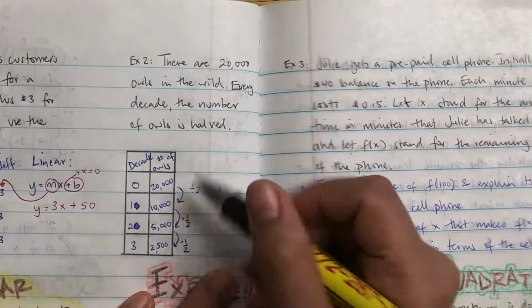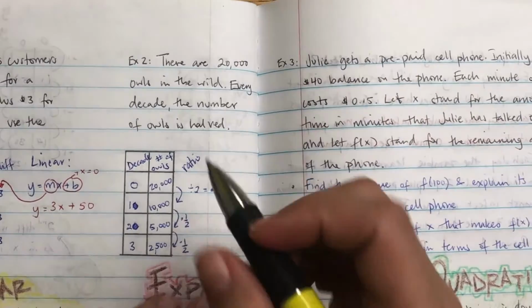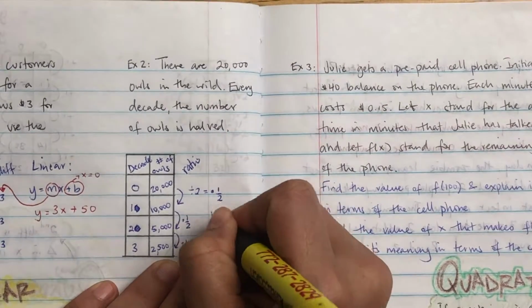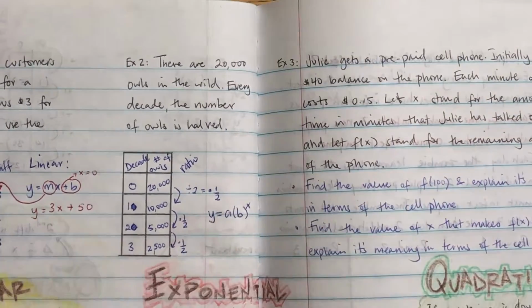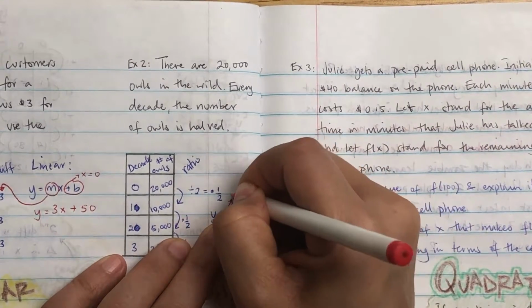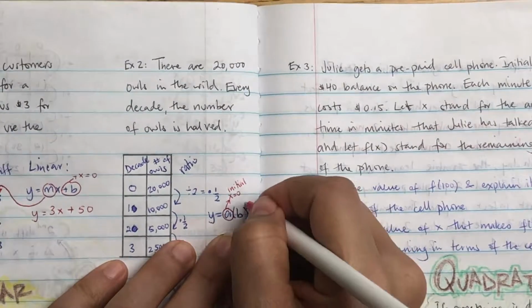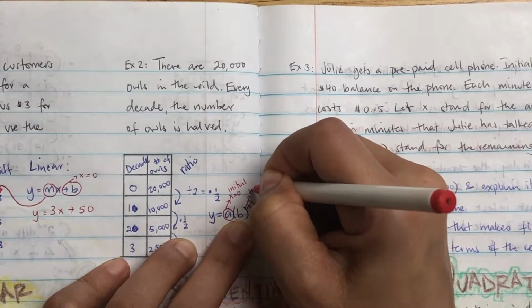All right, let's take a look at the equation. So it's an exponential function because you're multiplying. So you're either halving, tripling, doubling, etc. And the equation is y equals ab^x. And a is your initial, what you start off with. b is the ratio, how it's growing. And x is time.